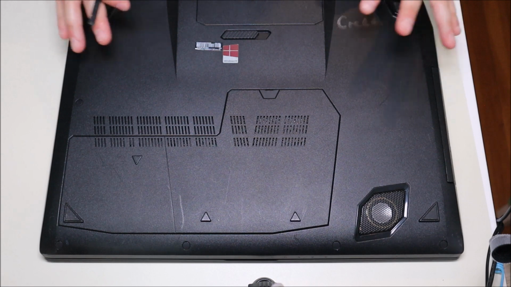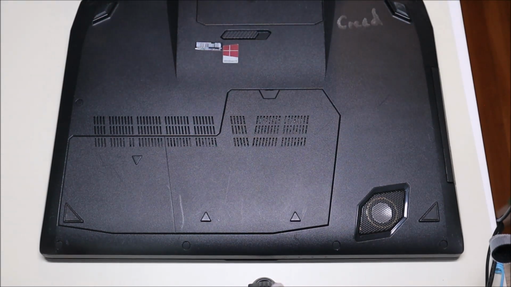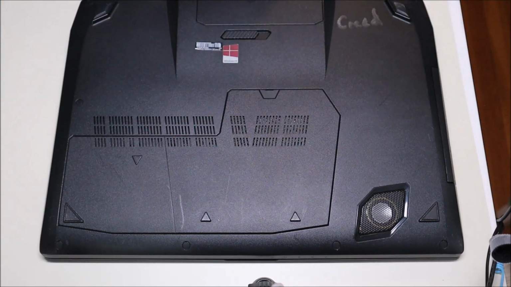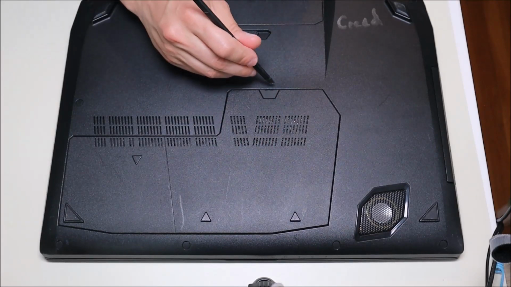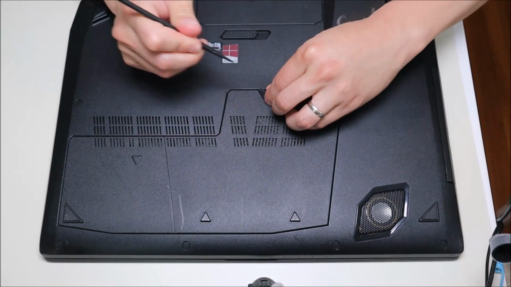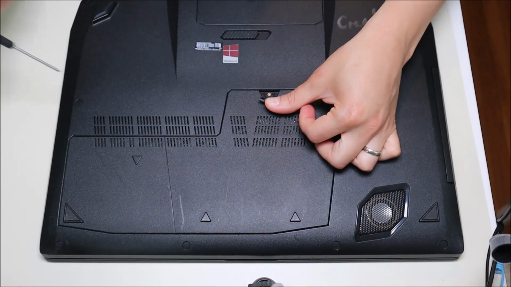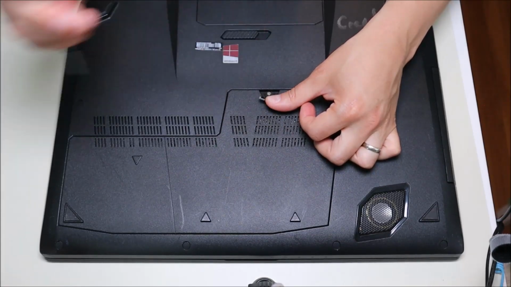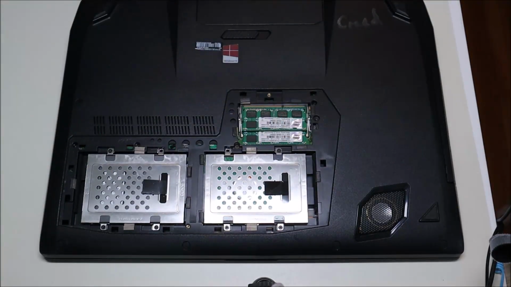Your model computer may not be the exact one I'm using. If you need help getting into yours, leave me a comment, I can help you. But just for sake of an example, I'm using this one. I have an easy access panel here, which many of you should have. All I have to do is put my little pry tool in there, pop that up, and there's a screw that becomes seen right there. Take my screwdriver, come over here, we'll work that screw out. All right, then we'll pull off this panel, and there's my hard drives.